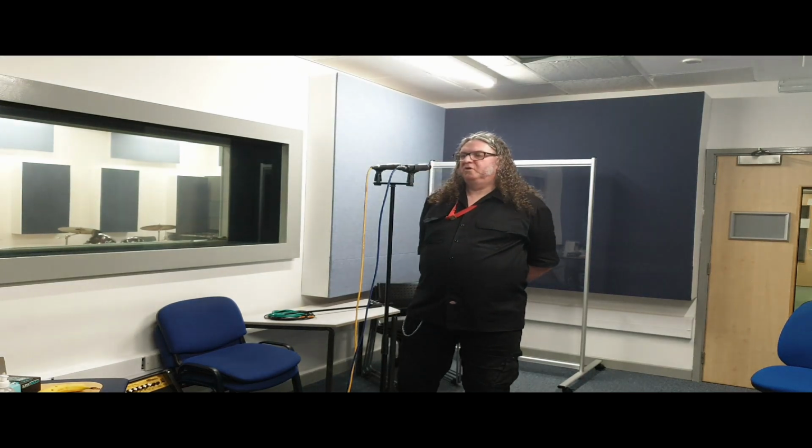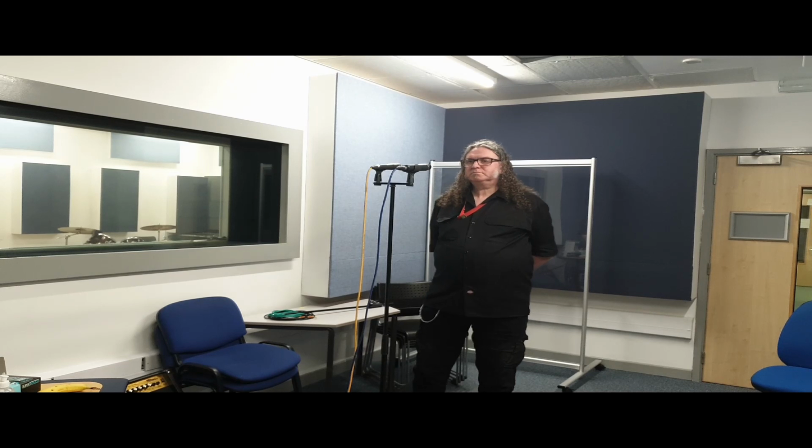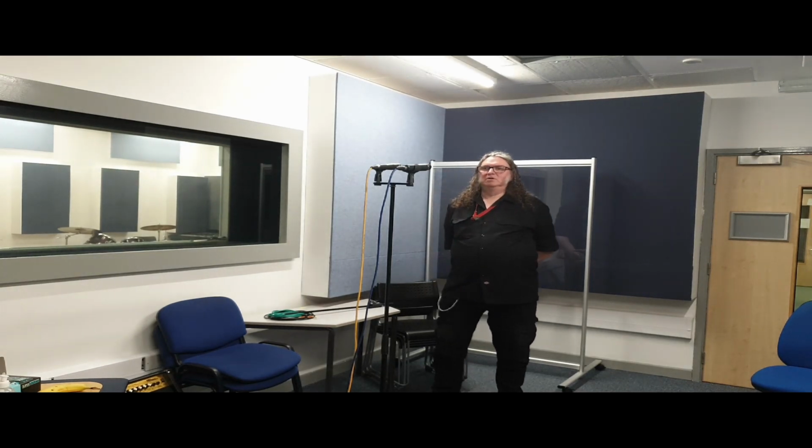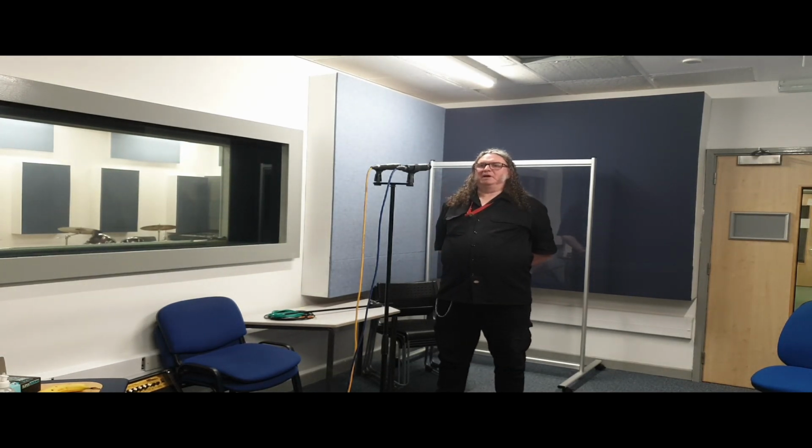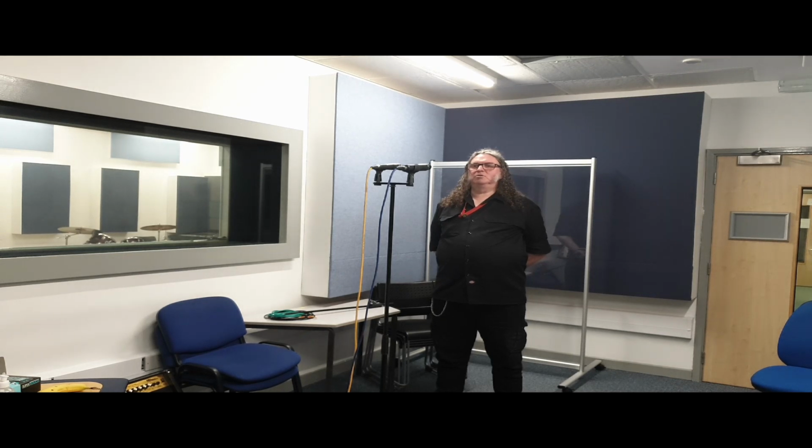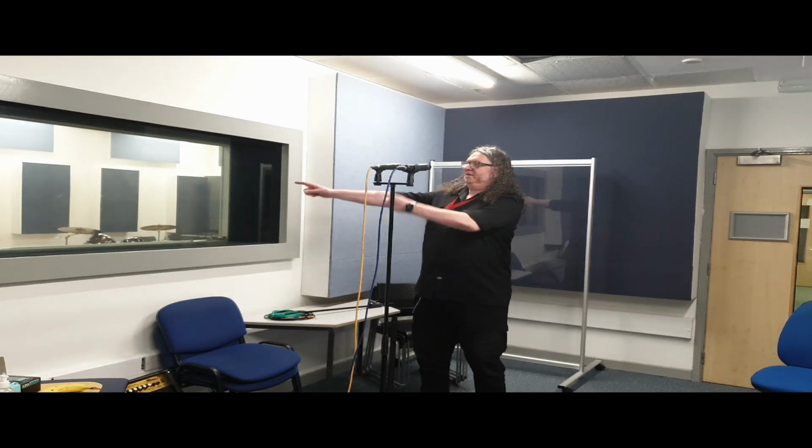Let's have a look at the condenser. About 15 centimetres away from the microphone. About 30 centimetres away from the microphone. I am now about a metre away from the microphone, and we're just having to listen to the environment in the control room. Next thing we're going to do, have a little look at how the polar patterns affect the sound of the microphone, and we need a little bit more space, so we'll go in there.